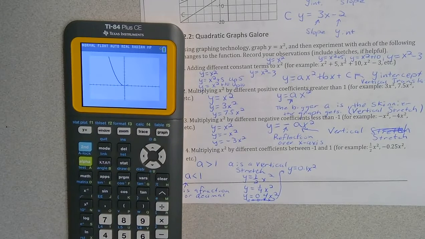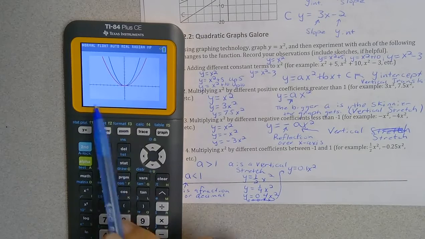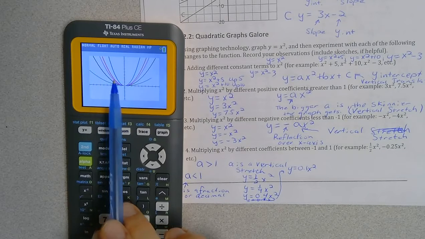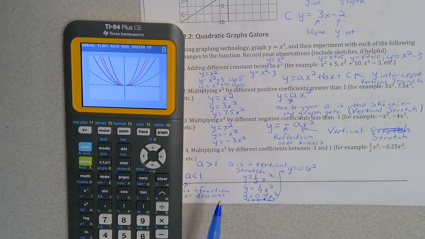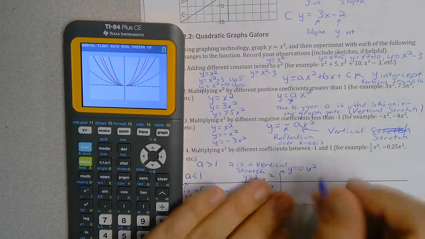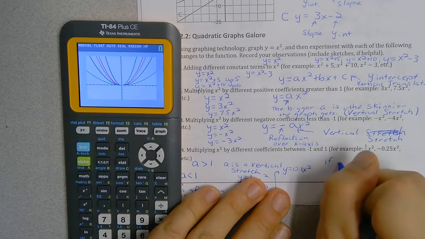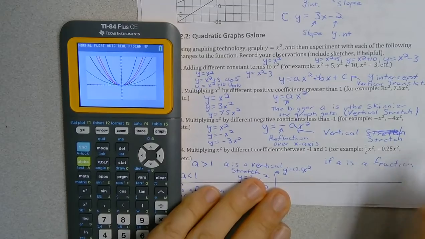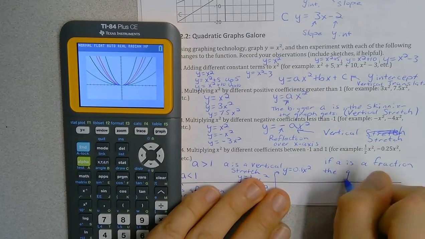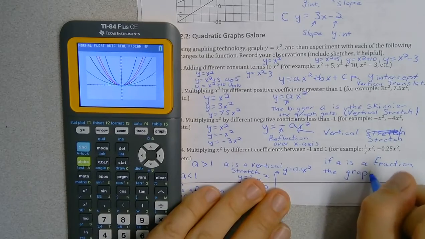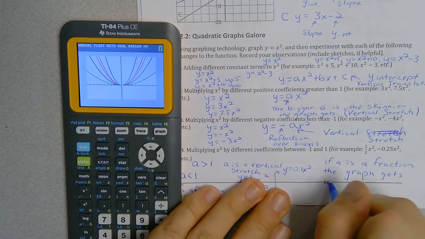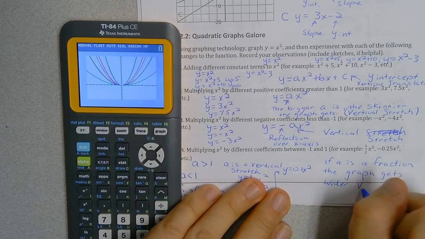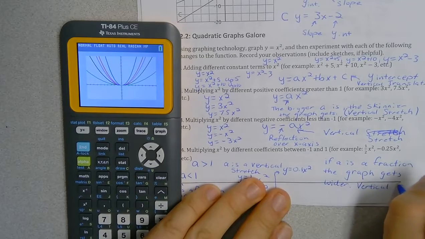So let's look at those graphs. And we can see from 1 to 1/2 to 1/4 that these graphs are getting wider. So the smaller the fraction, the wider it gets. So if a is a fraction, the graph gets wider. And then this is called, actually, instead of a vertical stretch, it's a vertical shrink.